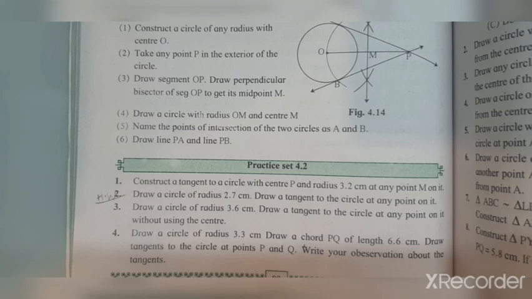Now we have studied the properties of the circle and the tangent in this chapter, Circle. So a few properties from there we are going to use in order to construct the tangent to a circle.